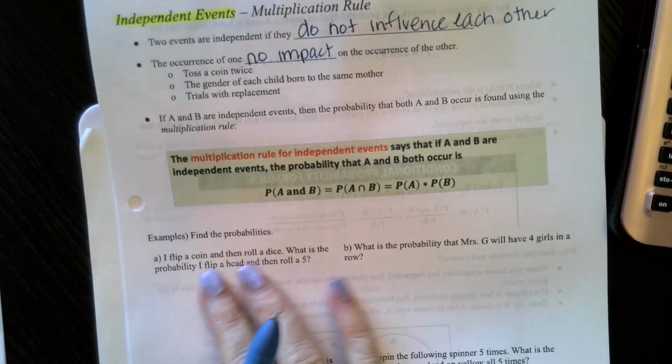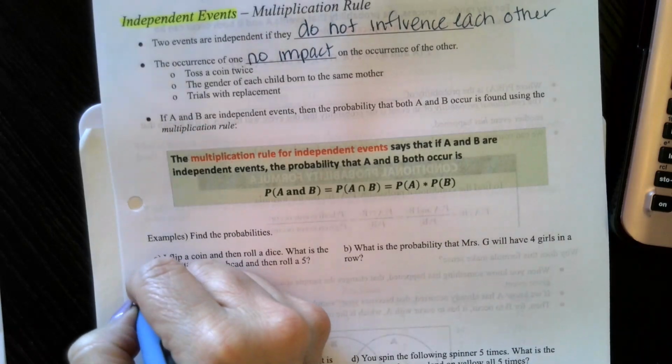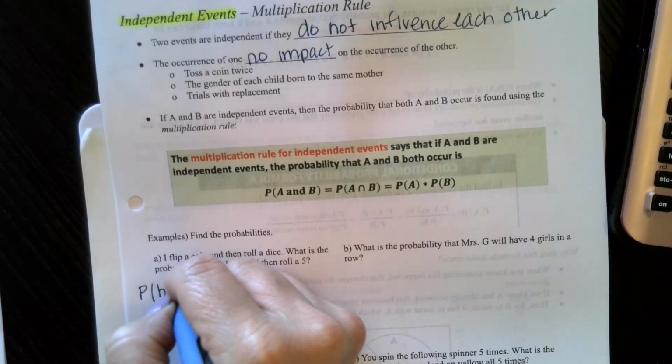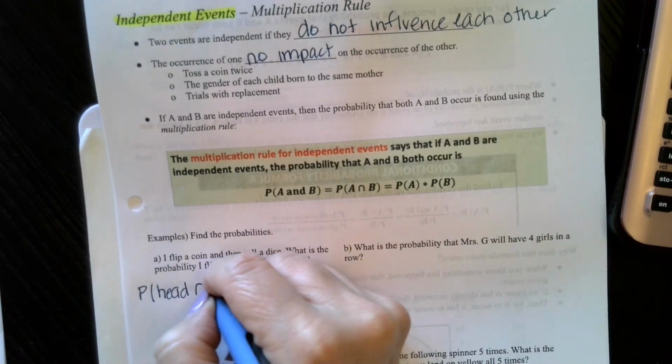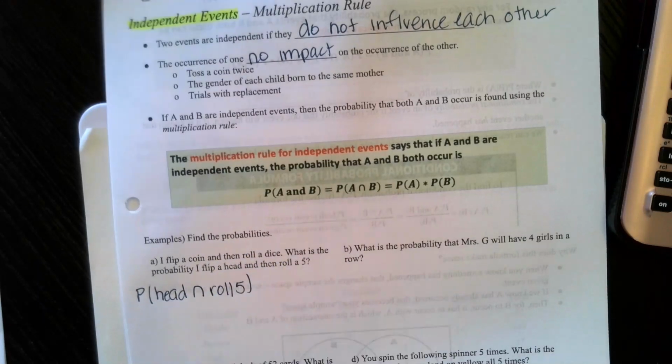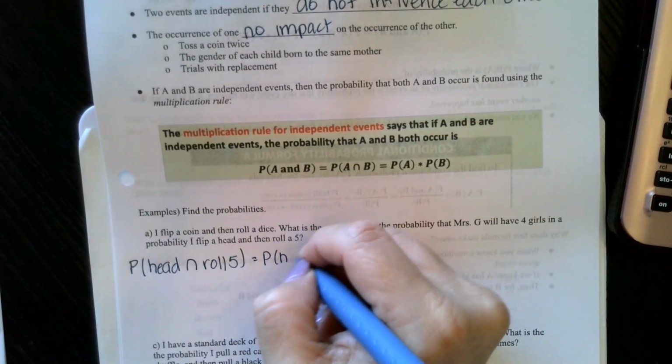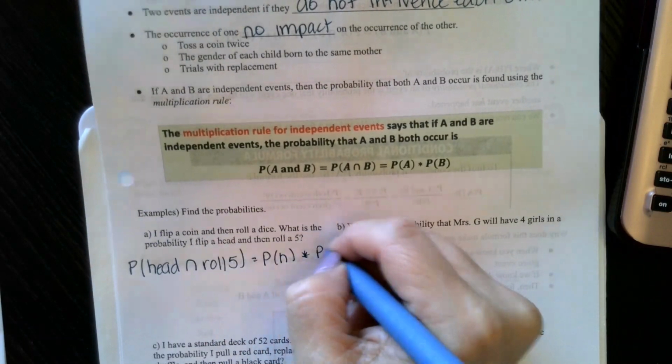So remember, you have to write your probability statements. Probability that I flip a head and that I roll a 5. And what that would look like is the probability that I get a head times the probability that I roll a 5.